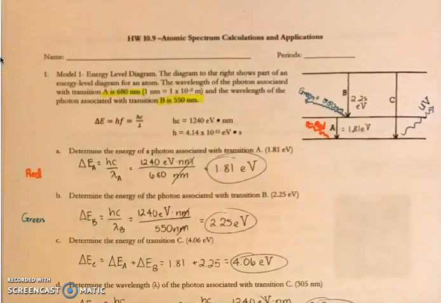For homework 10.9, we were looking at the different energy levels and how we could calculate the light that comes out of them. Model 1 looks just like Model 1 from homework 10.8. In each case, an electron sitting in an excited state falls down to a lower energy level. When it falls down, that energy has to turn into light, or some other form of energy, in order to have energy conservation.